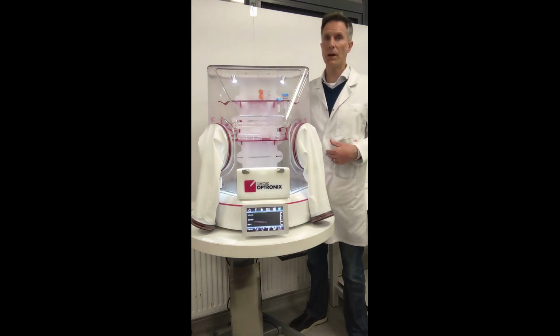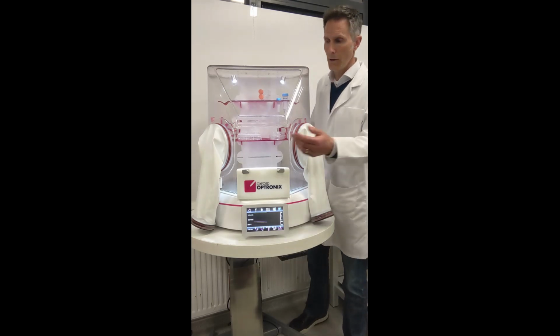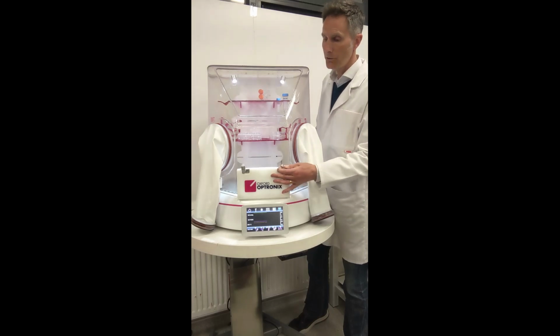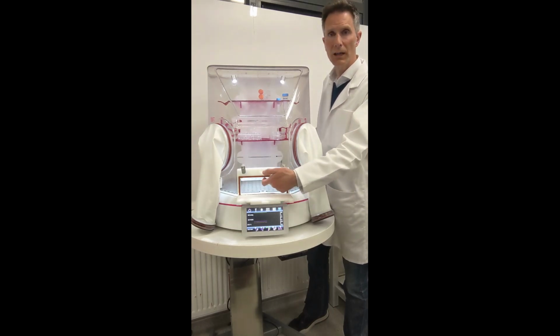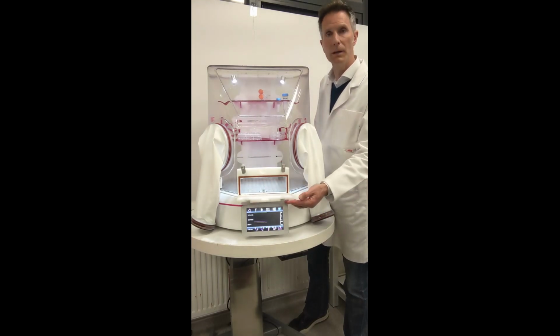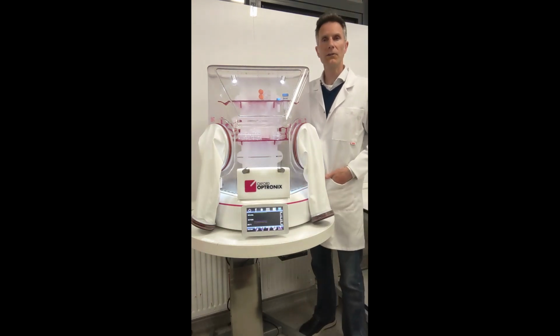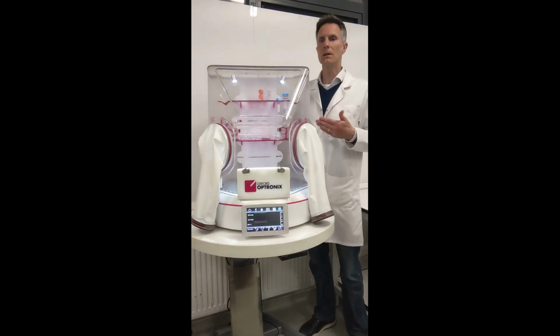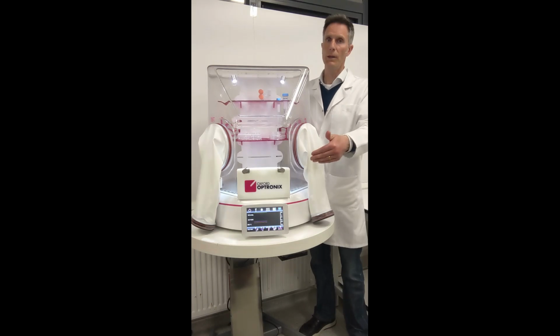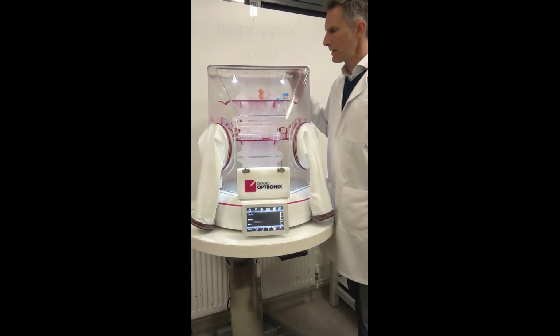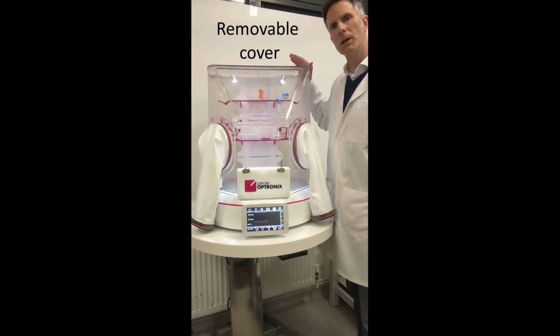And fundamentally, it is just a very simple system to use, and that is partly because we don't use a transfer hatch to pass samples in and out of the system. That is done very simply via a letterbox system that allows samples to be passed in and out through a flap in the front. The system recognizes such activity and compensates immediately to ensure that the internal oxygen environment is not affected when the flap is opened. Among other benefits of the HypoxyLab is a very easily removable cover.